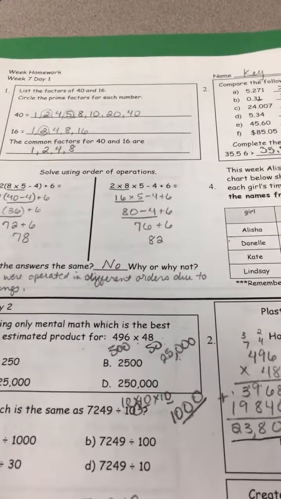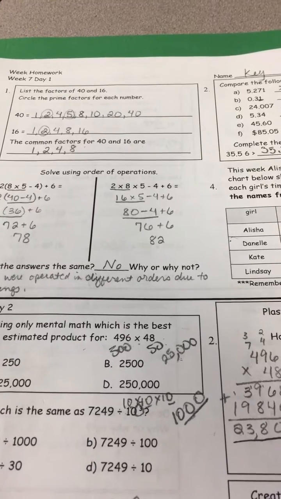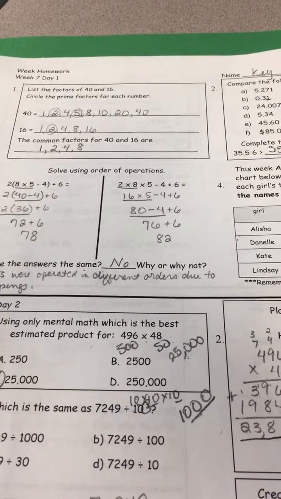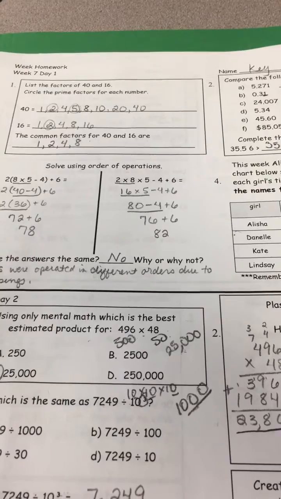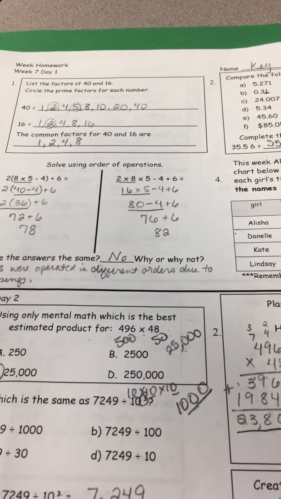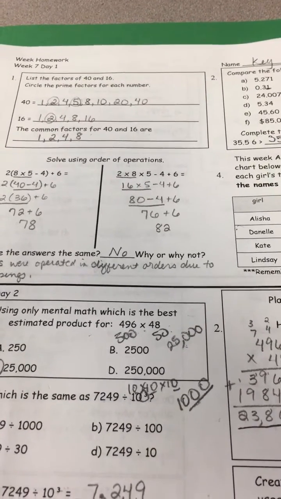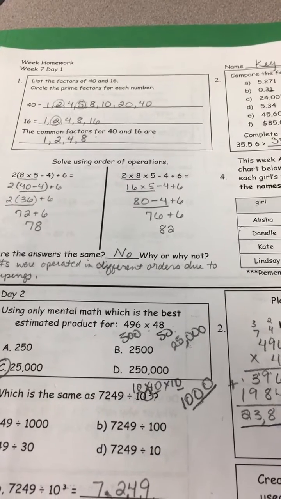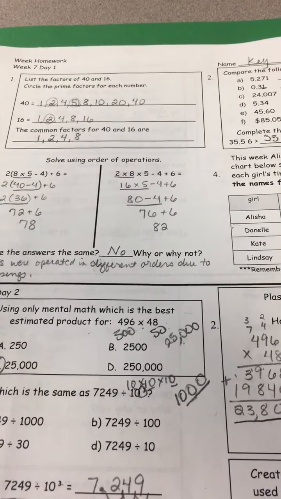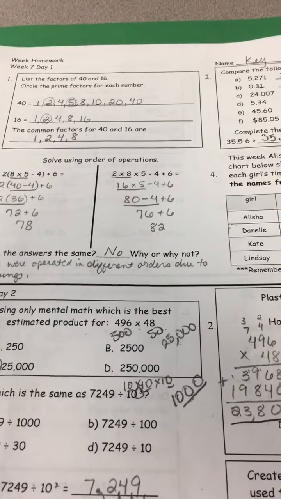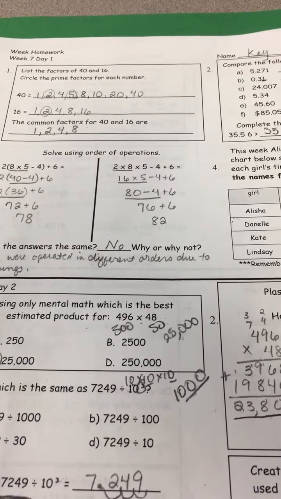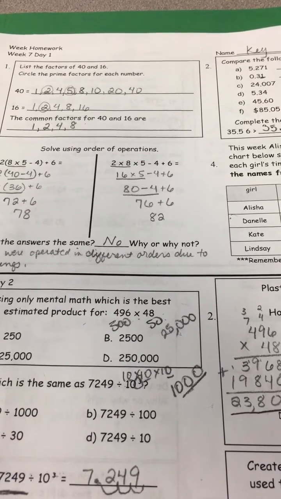Okay, so list the factors of 40 and 16. Circle the prime factors for each number. So 1, 2, 4, 5, 8, 10, 20, 40 are my factors. My prime numbers, remember 1 is neither prime nor composite, so it will be just 2 and 5 in the front row. 16 would be 1, 2, 4, 8, 16. 2 is my only prime factor, and their common factors would be 1, 2, 4, and 8.